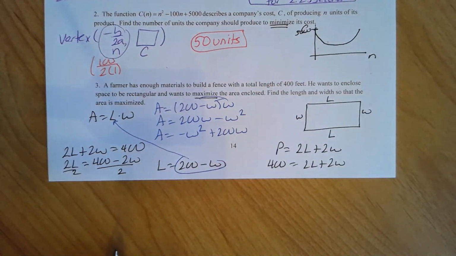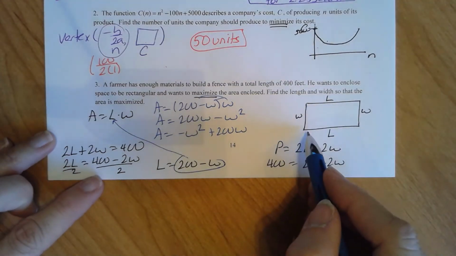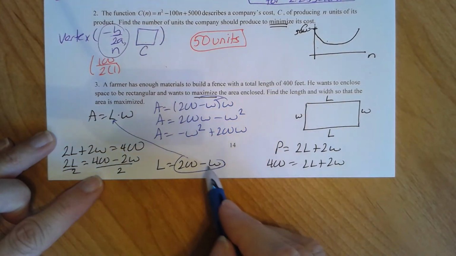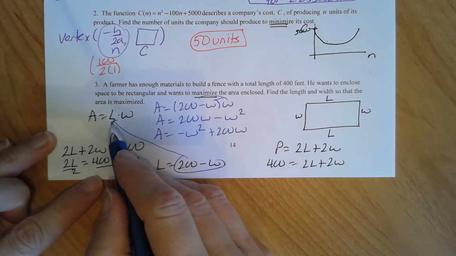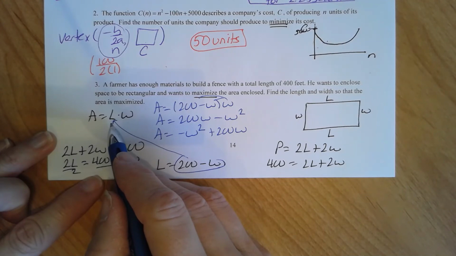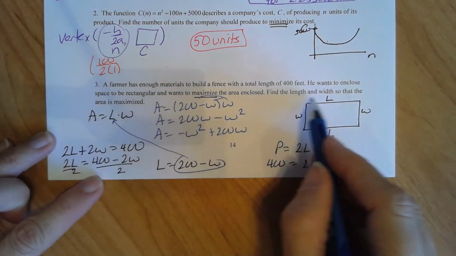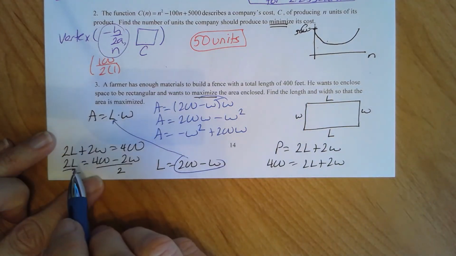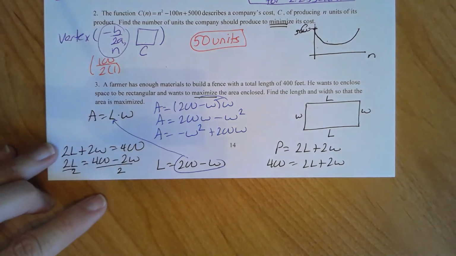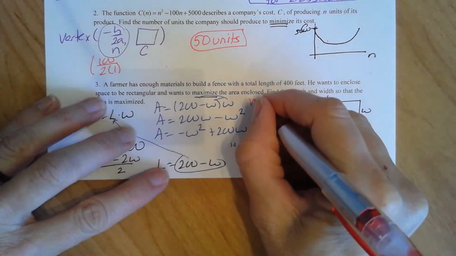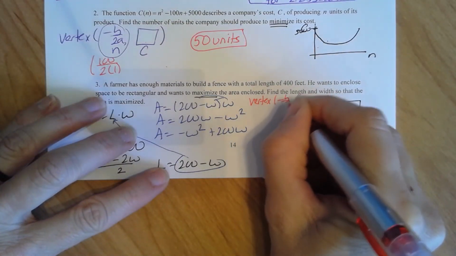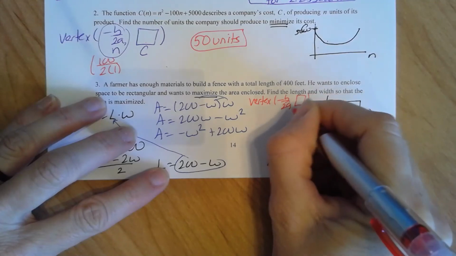So for 1 and 2, they gave you an equation, which was nice, but on 3, you have to make your own equation. We started off by finding out the perimeter was 400, solving for one of the variables in terms of the other, and plugging it into your A because we're trying to maximize the area. Now, it says find the length and the width so that the area is maximized. So again, we are going to find our vertex. And how do we find the vertex? We do opposite of B over 2A and then plug the number back in.